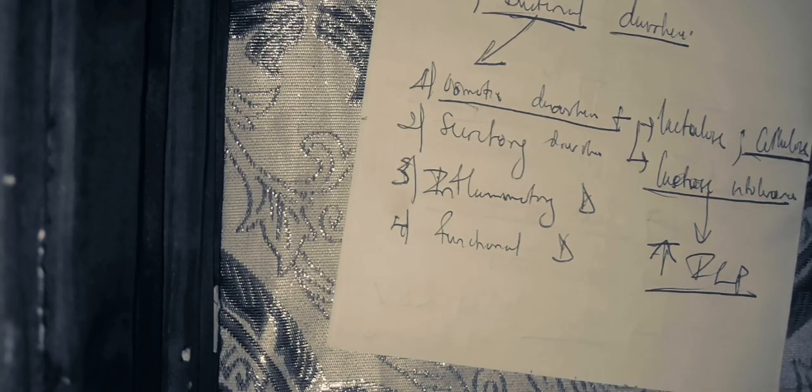Those are the causes of osmotic diarrhea, and the investigation to evaluate is to measure the osmolarity of the feces, which is going to be less than 300 to 400 milliosmol per liter.